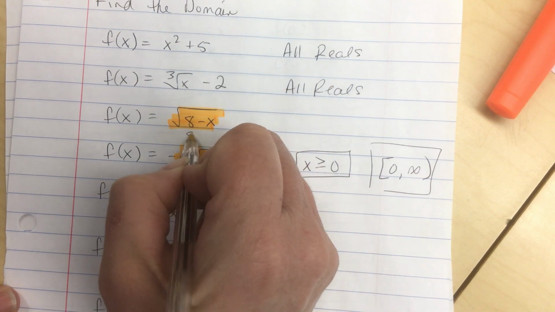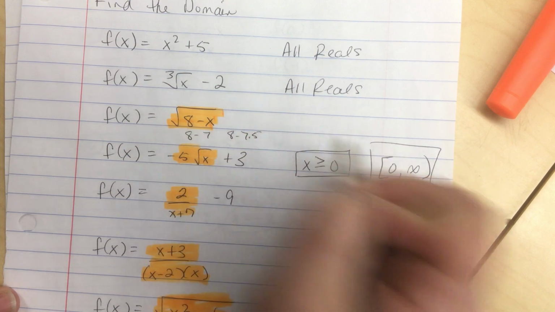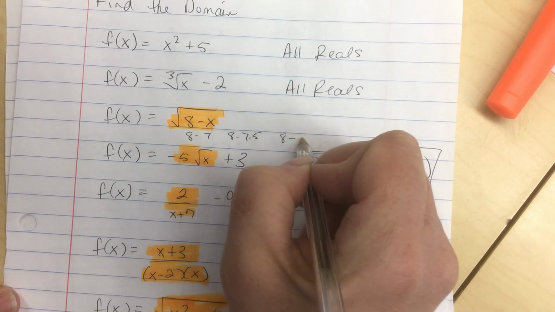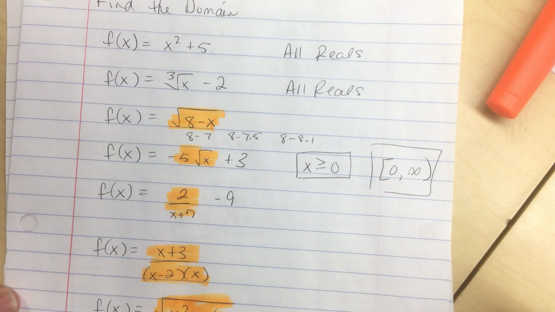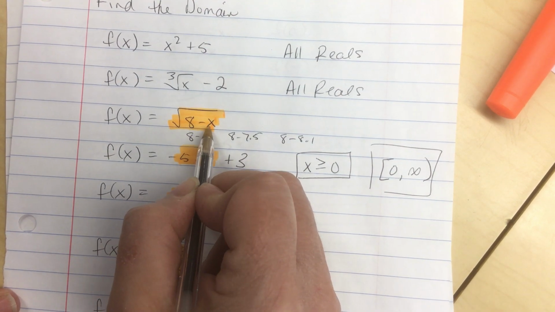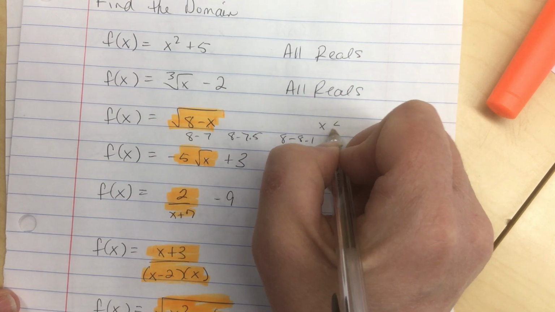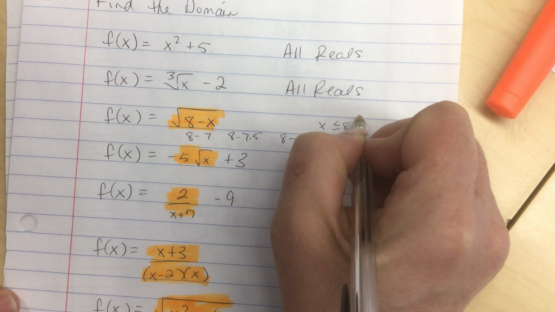So if I do 8 minus 7, I'm okay. If I do 8 minus 7.5, I'm okay. But if I do even 8 minus 8.1, then that's going to be a negative number. And I can't take the square root of a negative. So the number that I subtract has got to be less than or equal to 8.